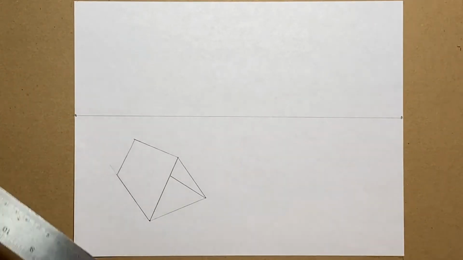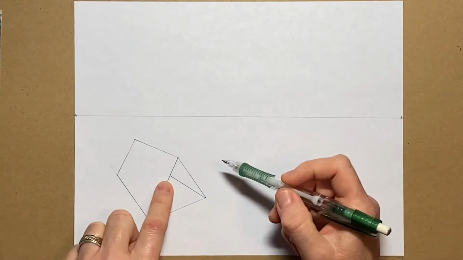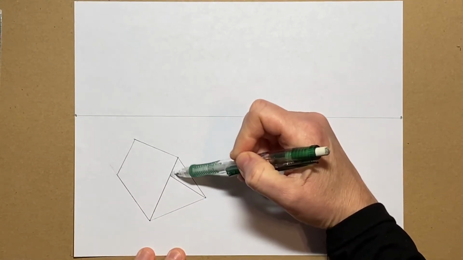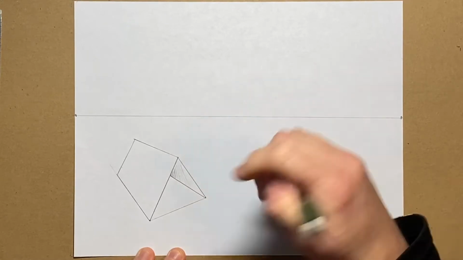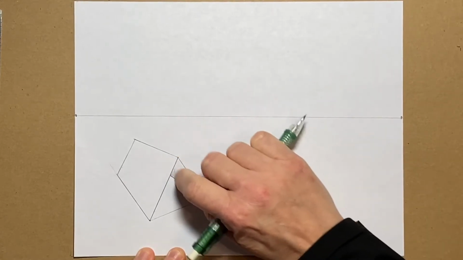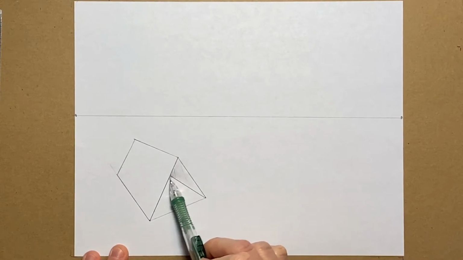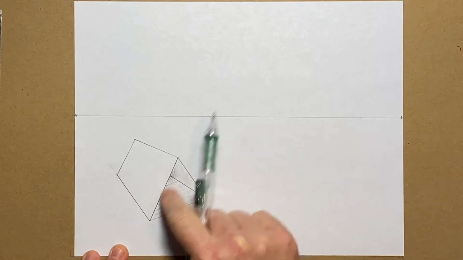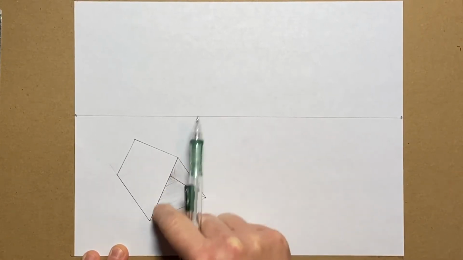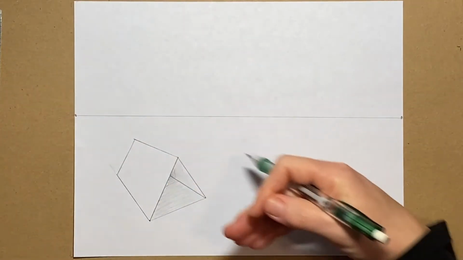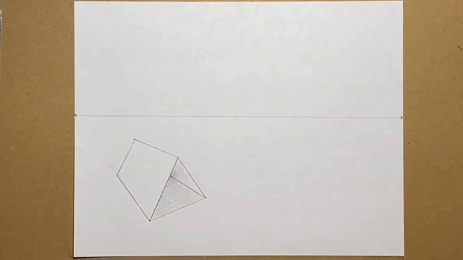Now what I've done is I have made an opening. I'll add a little bit of shading to this to make it a little bit more visible. So that is the side of my tent, and then this would be the floor of my tent, just like this. Okay, and that's if I wanted to actually walk into it.